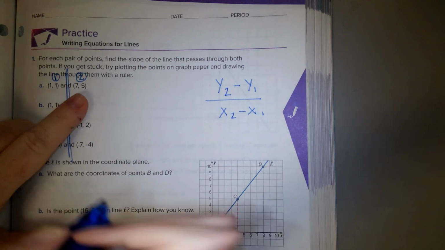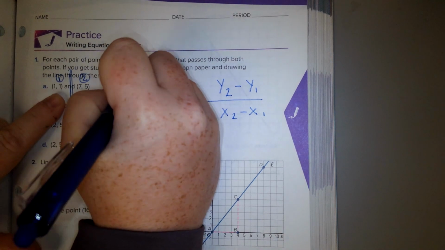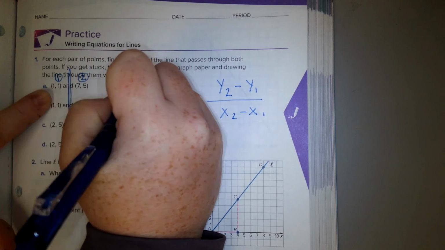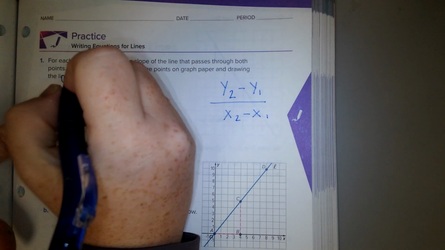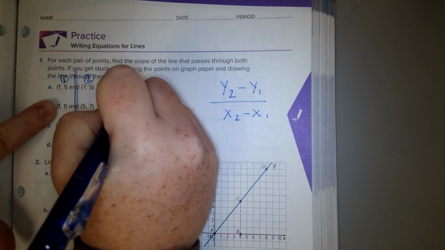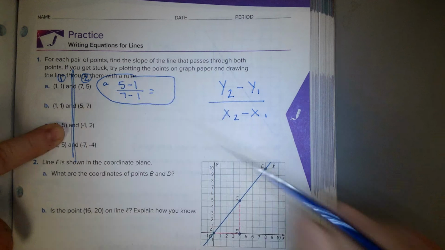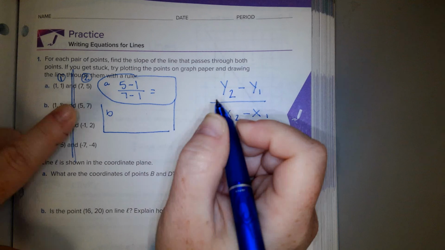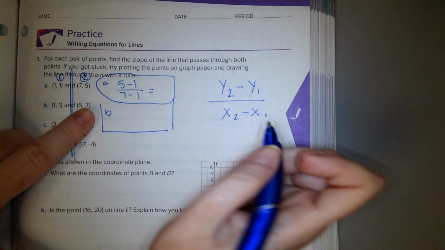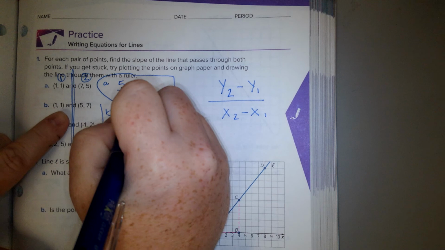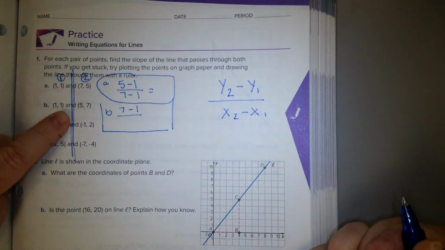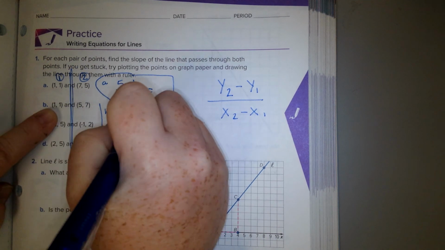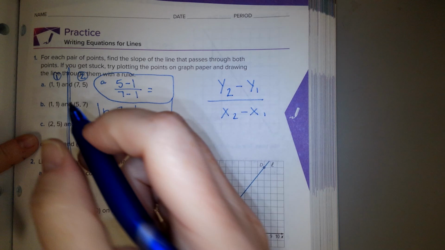So y2 would be 5 minus y1 over 7 minus 1. This is A. We're going to run out of room. This will be B. Okay, same thing. y2 minus y1. And if we do the bottom, then we have x2 minus x1. What would that equal? We're going to have room.